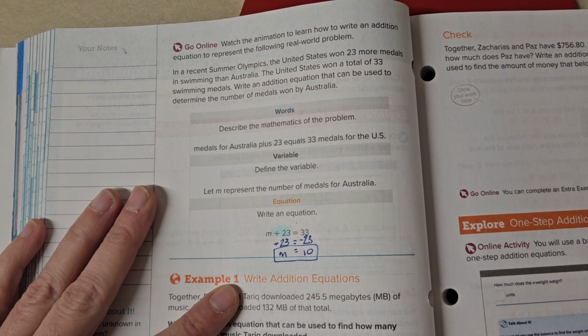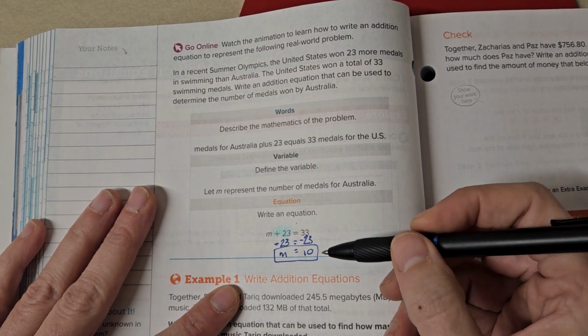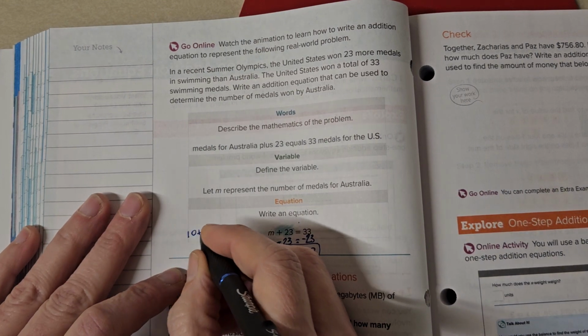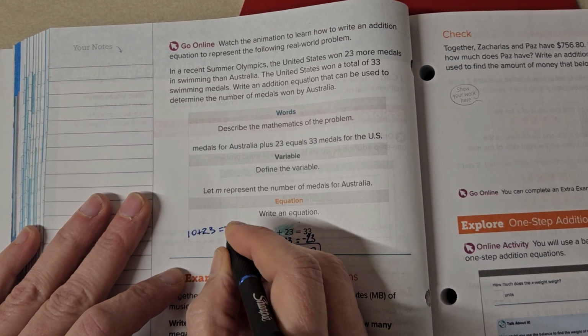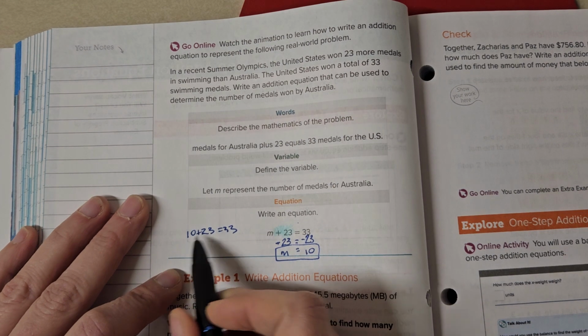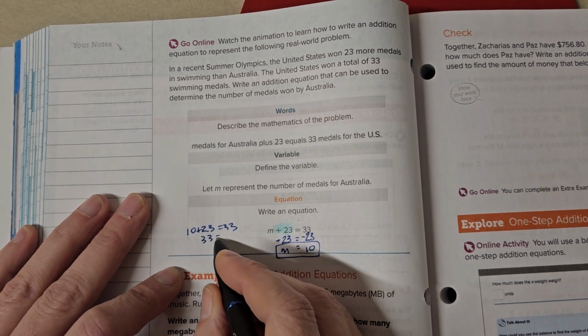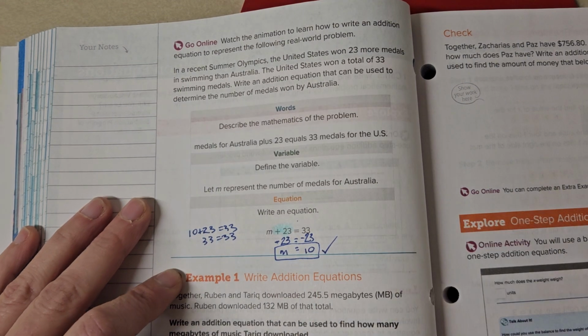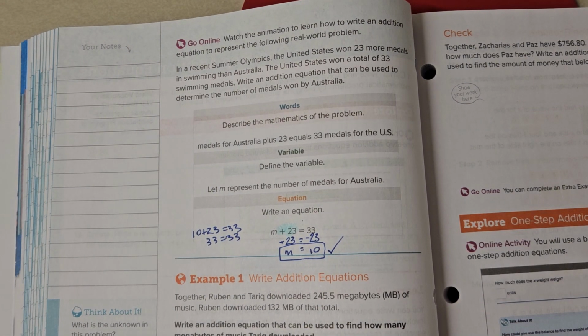How could we check to be sure we're right? We substitute the value of the variable. Where there's an m, we could put a 10 and we could check. 10 plus 23 should be 33. Turns out 10 plus 23 is 33, and 33 does equal 33. So m must be 10. That's the process.